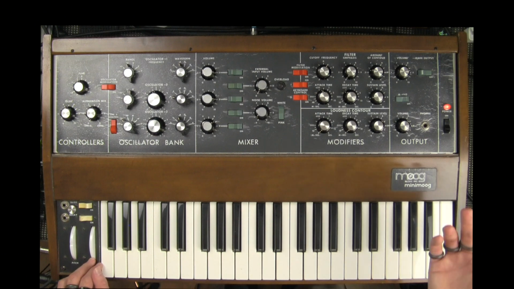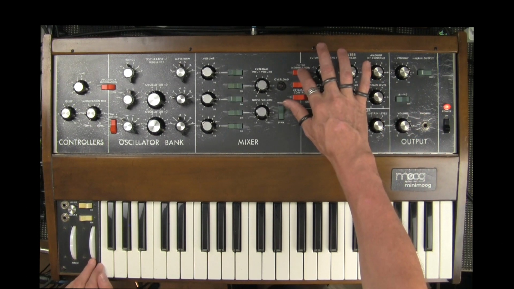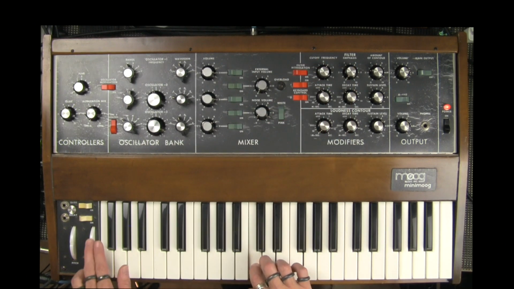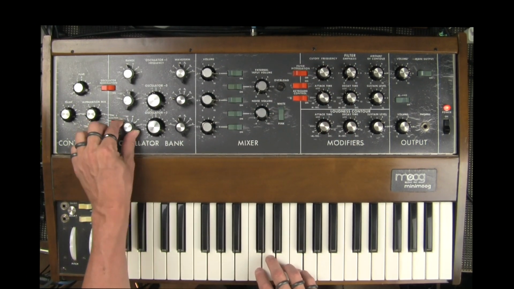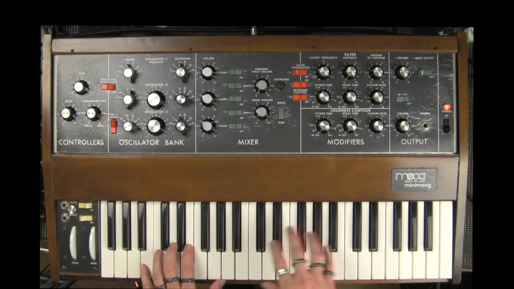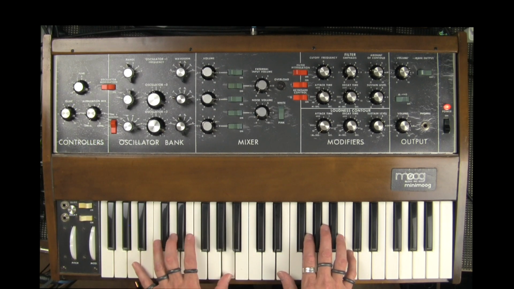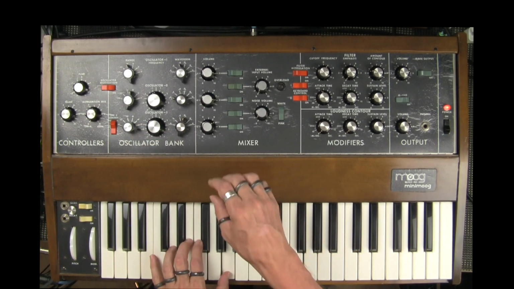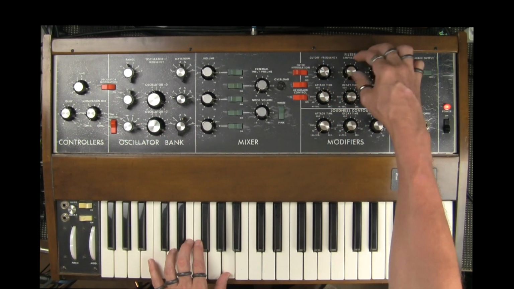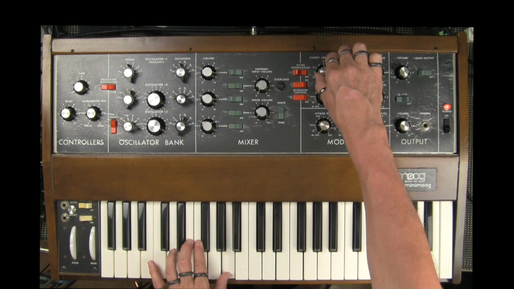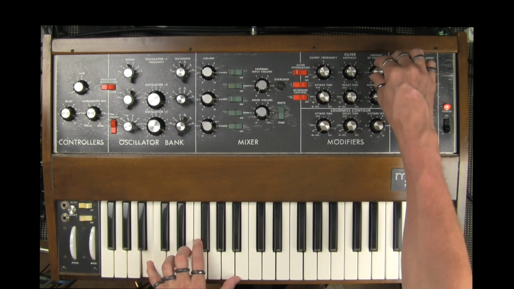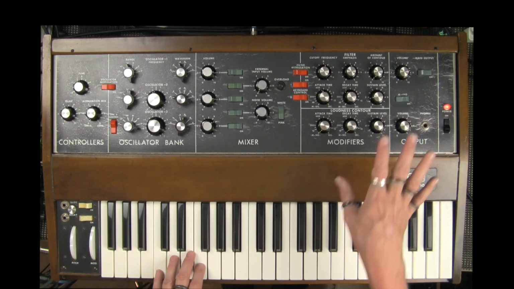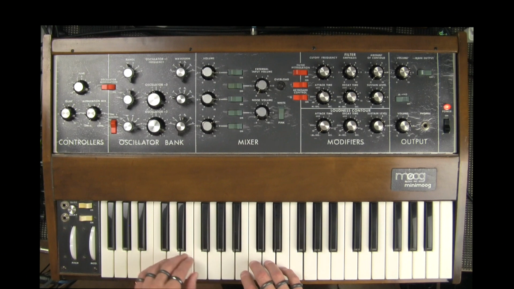Let's have a listen to what happens when we use it to modulate the filter, which is also possible. We can put it back down in LFO and have it not be controlled by the keyboard. We'll turn off the contour, so now it's just the modulation coming from oscillator 3.